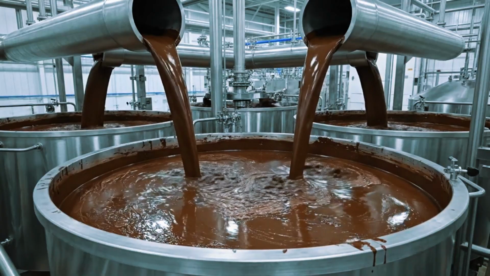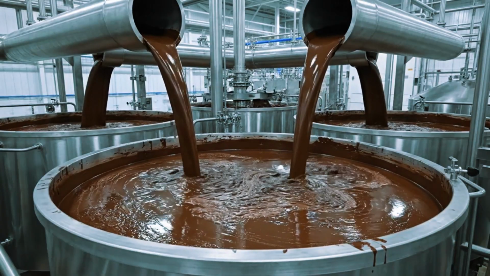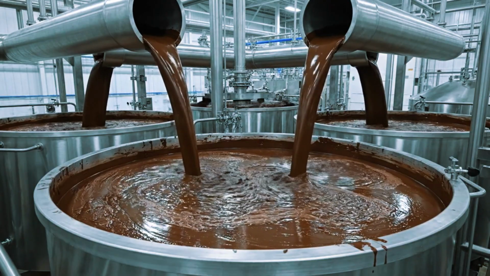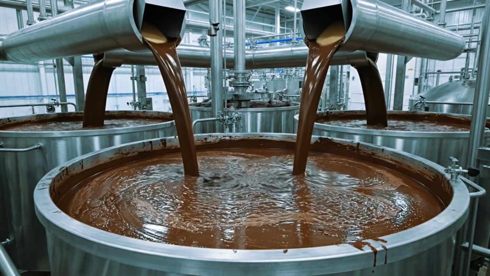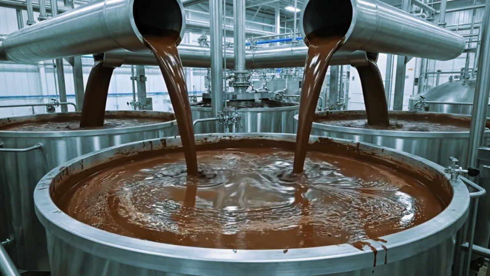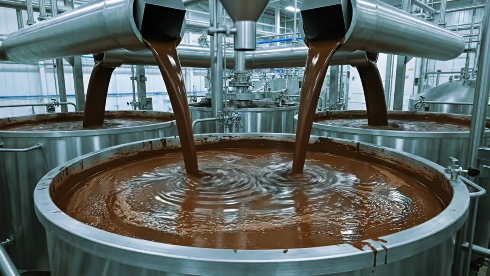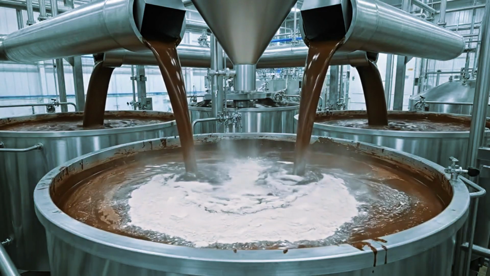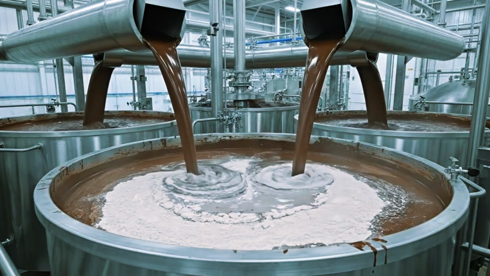Cocoa mass enters blending tanks while still warm and fluid. From this point forward, chocolate is no longer just cocoa; it becomes a chemical mixture. Sugar is added first. Its particle size and ratio determine sweetness, viscosity, and how the milk solids are introduced carefully. Too much changes fat balance. Too little alters texture and flavor permanently.